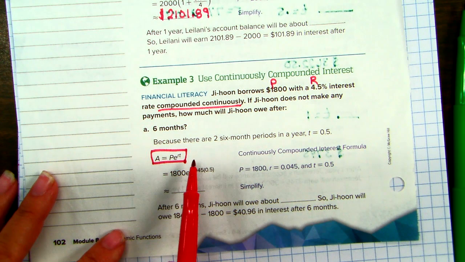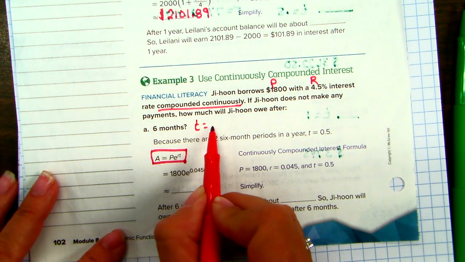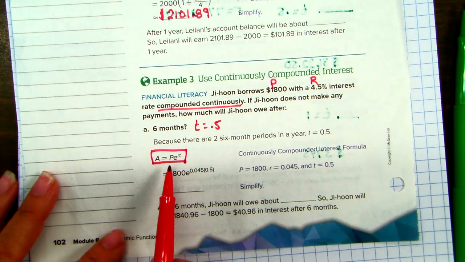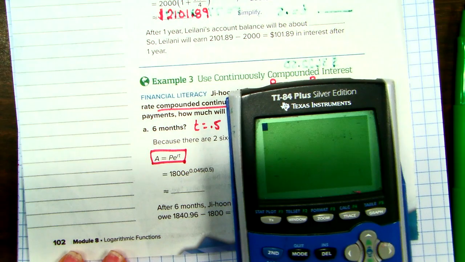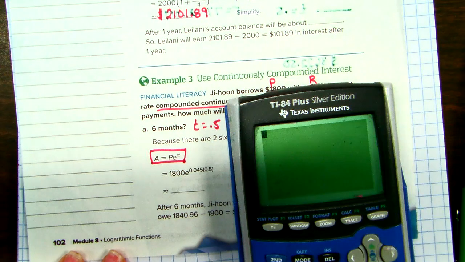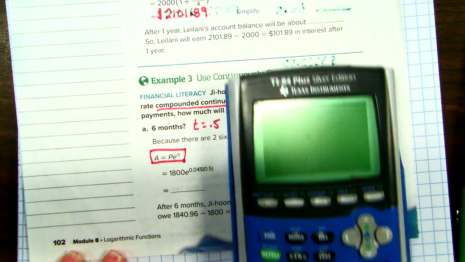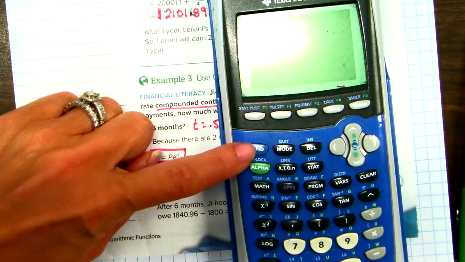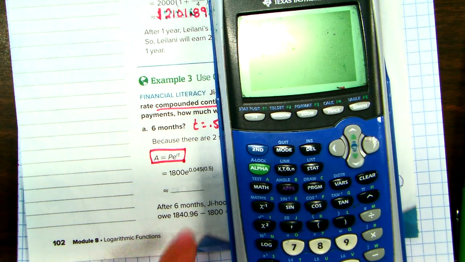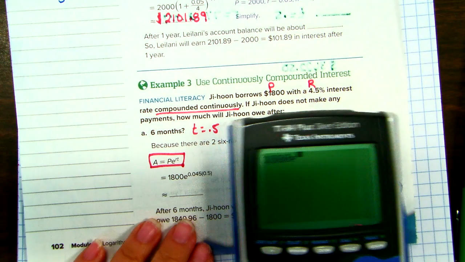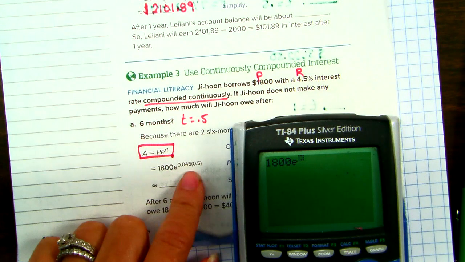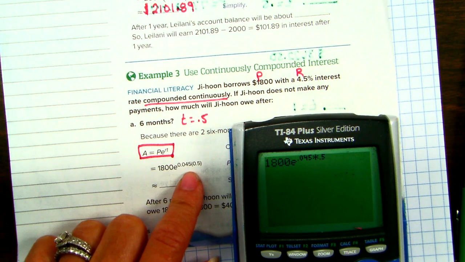So it's probably not that big of a surprise what's in there. Principal, rate, time is 6 months, so again it's 0.5. And E is a button on your calculator. So here's everything plugged in. We would have 1,800. You should all know where E is from that last quiz, but second natural log. And it gives us, it puts our cursor already up in the power. So we would have 0.045 times 0.5.